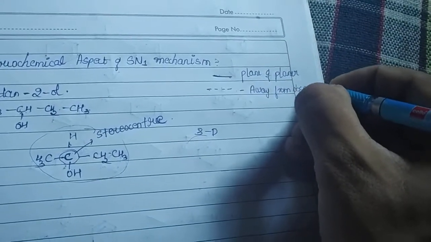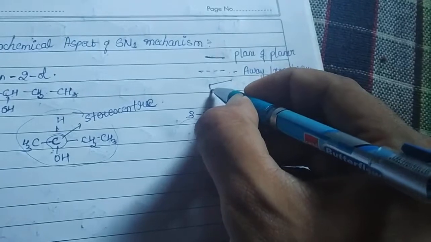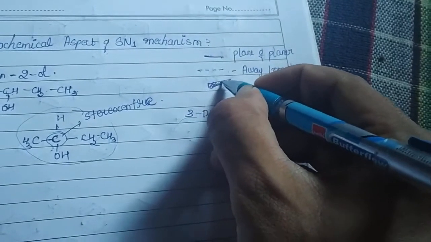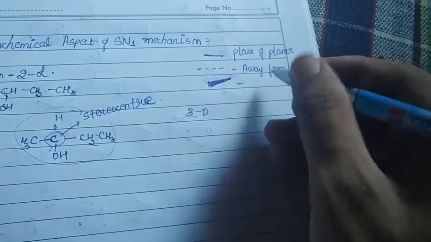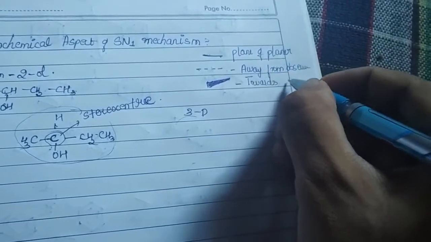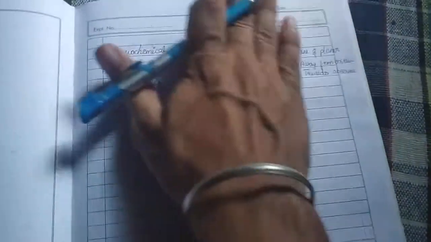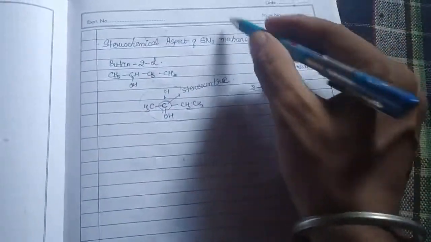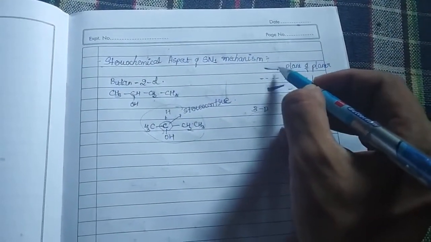Away from observer. And another notation I'm going to write within a bond is called a wedge, W-E-D-G-E. This means it is towards the observer. In simple words, let us consider this sheet of paper is a plane. Whatever bond I write on it will be a continuous line.